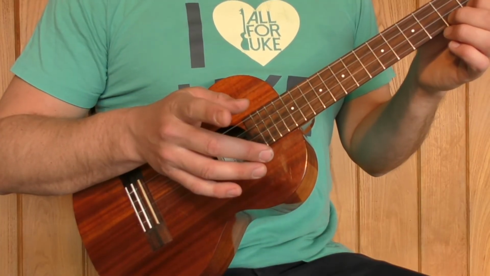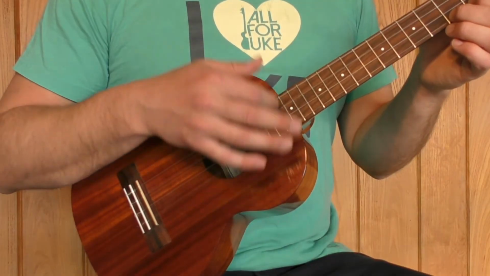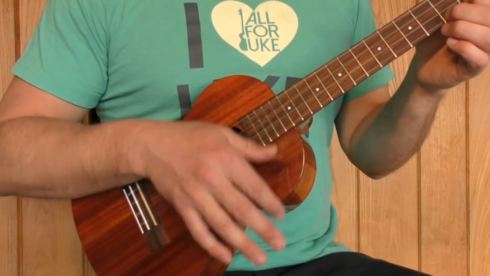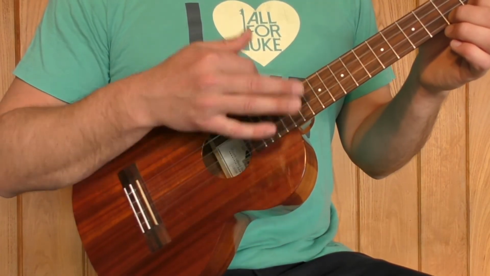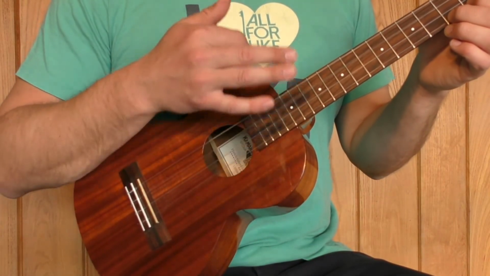So let me play it a little closer to the pace that we're going to use for the song. 1, 2, and 3, and 1, 2, and 3, and 1, 2, and 3, and 1, 2, and 3, and.